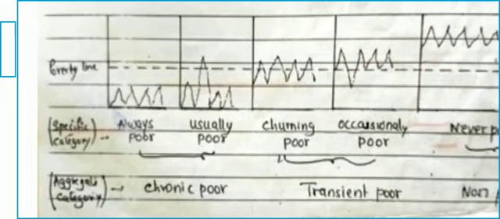First, always poor and usually poor together show an aggregate category, that is total category. They are called chronic poor. Always poor means they are always below the poverty line. Usually poor means they are most of the time poor, but once in a way they have little money.